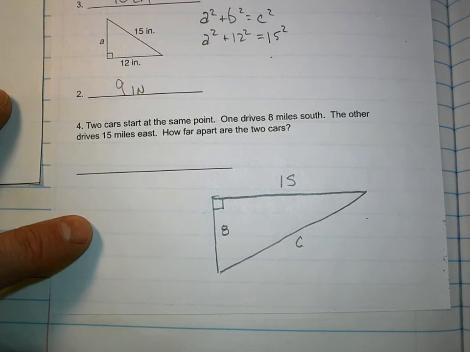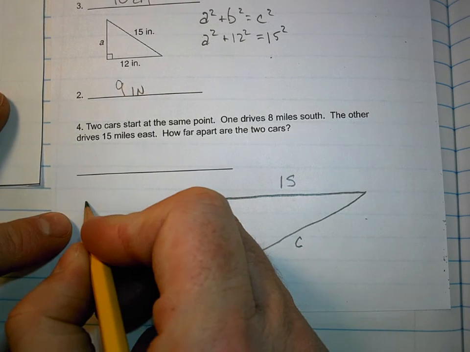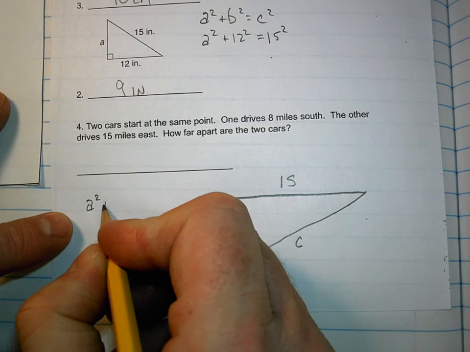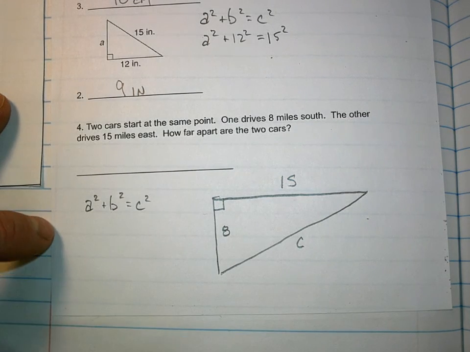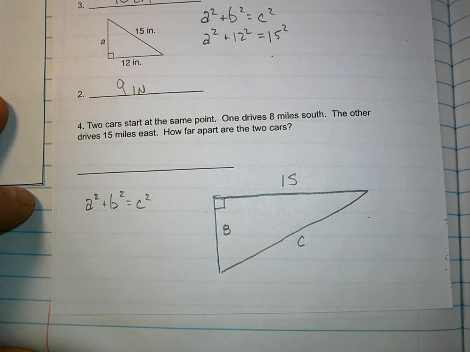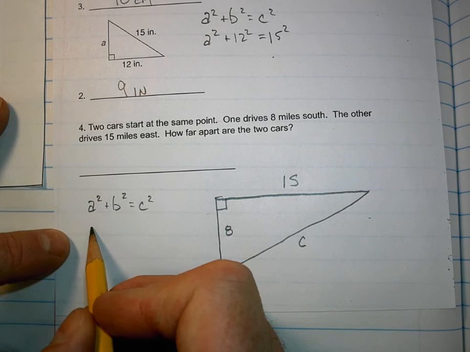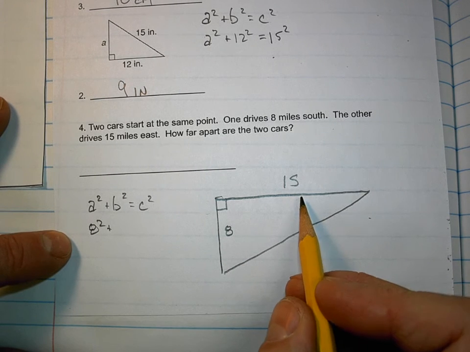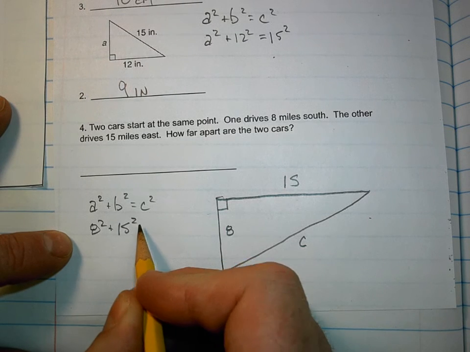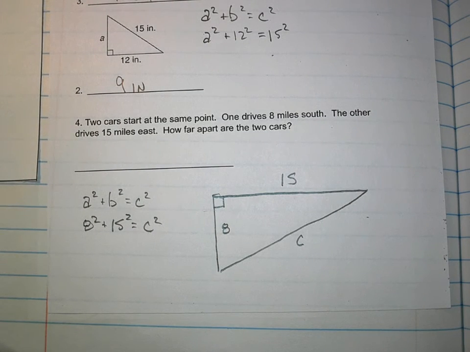So, how does the Pythagorean theorem go? A squared plus B squared equals C squared. So there's the Pythagorean theorem. Let's fill in the parts we know. Do we know A? Yes. What's A? So 8 squared plus 15 squared equals C squared. Find out how far they are apart.